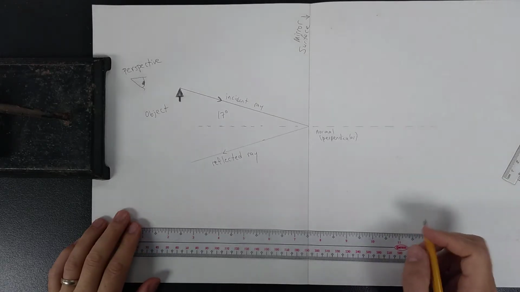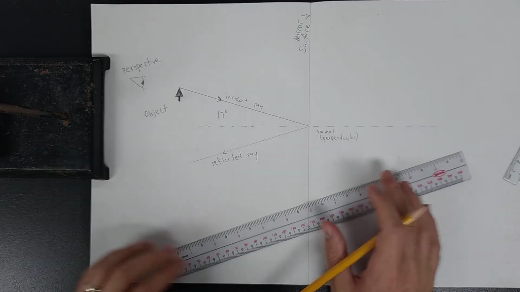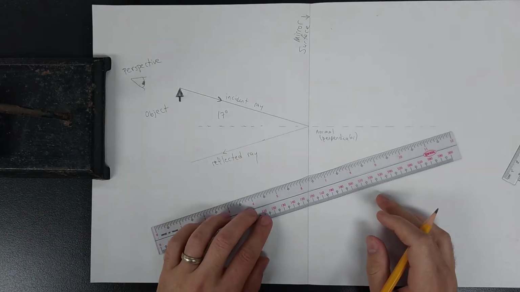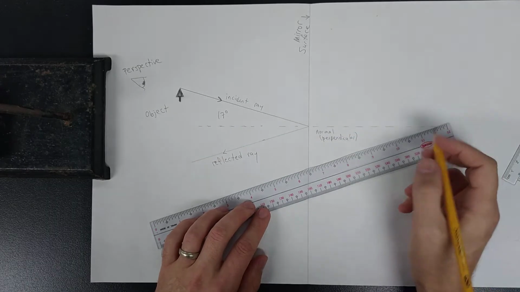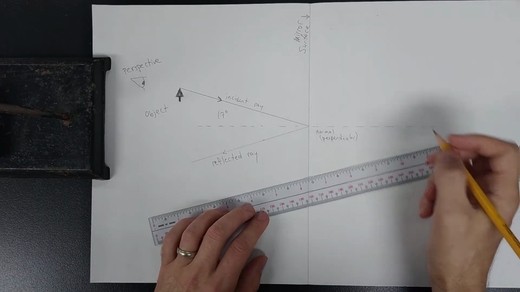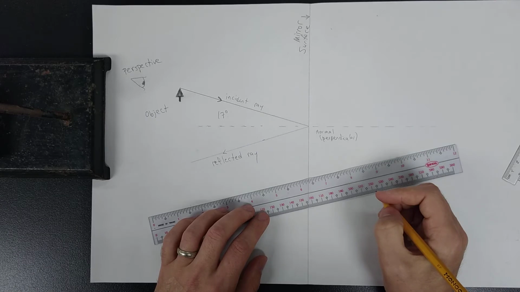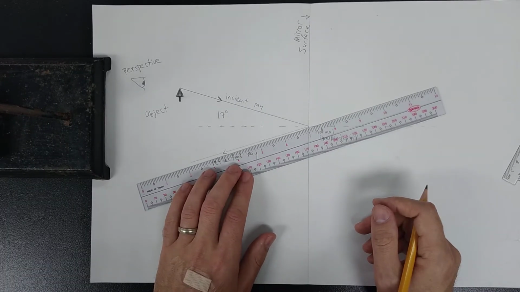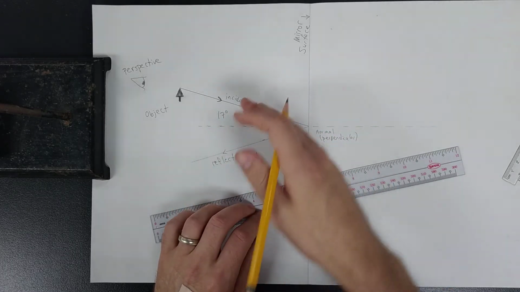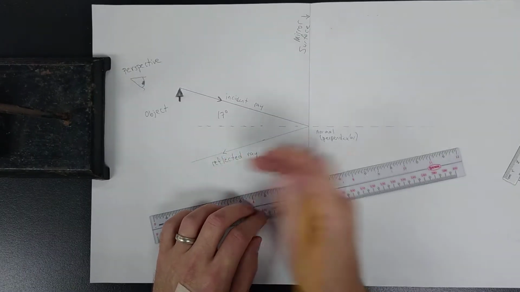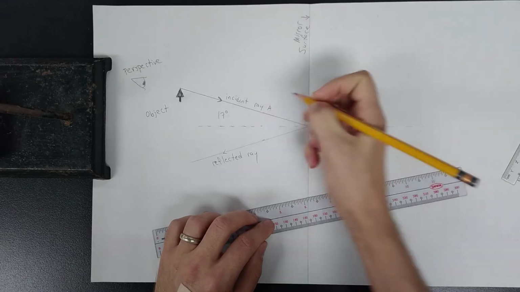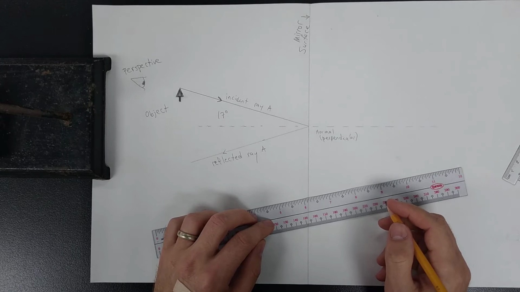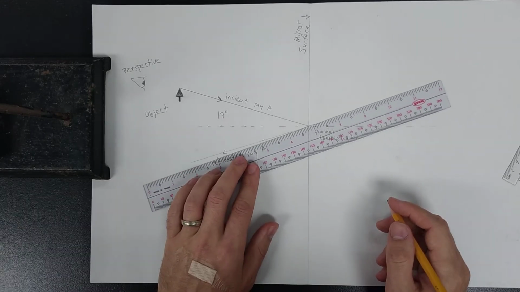All right, here we are in part two of this two-part series explaining how you find the location of an image behind a mirror using ray diagrams. So we're going to take the first step at this point, after having this incident ray and reflected ray drawn. I'm going to actually call this incident ray A and reflected ray A, because we're going to have to do another one, but we'll get to that.